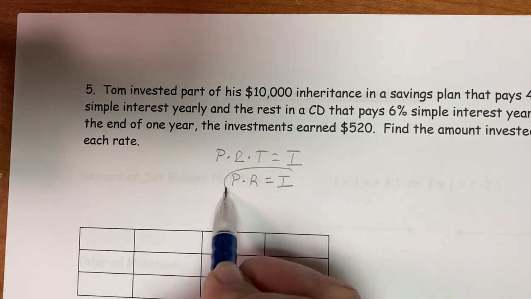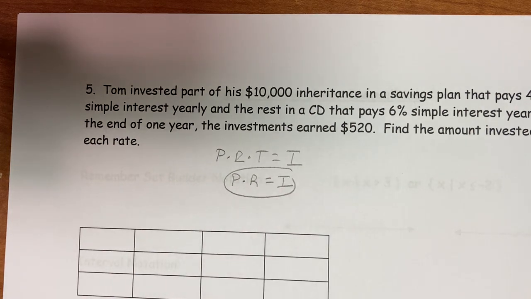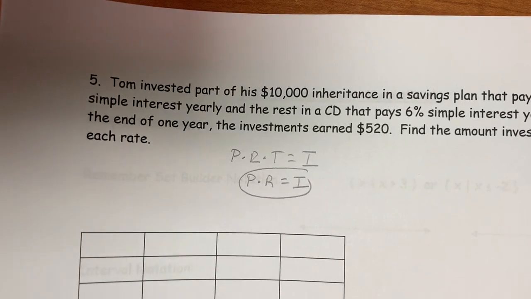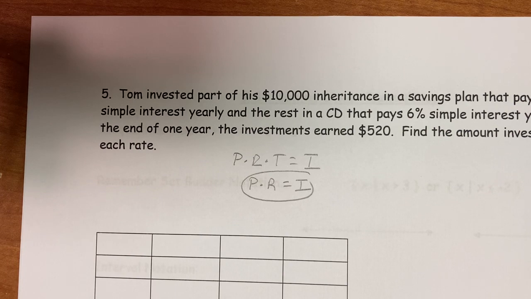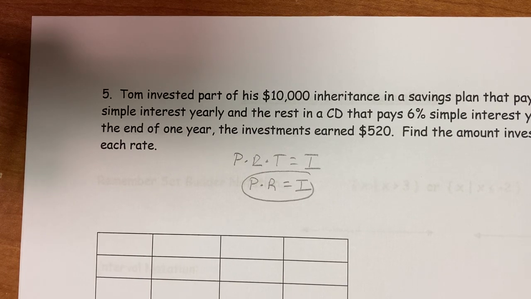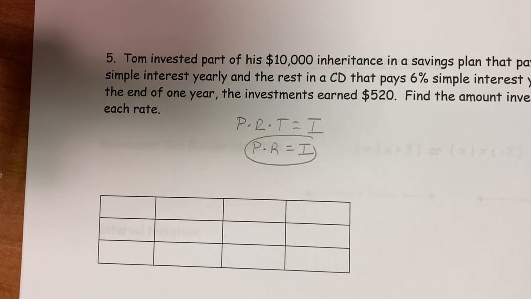And this is how we are going to set up our equation for number 5. So here we go. Let's read it through. So Tom invested part of his $10,000 inheritance in a savings plan that paid 4%, simple interest yearly. So that's per year. So that's why our T is 1.